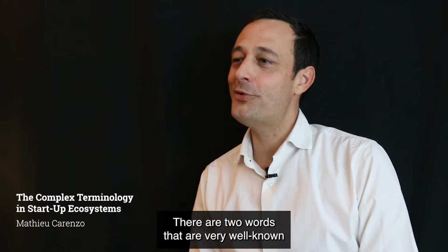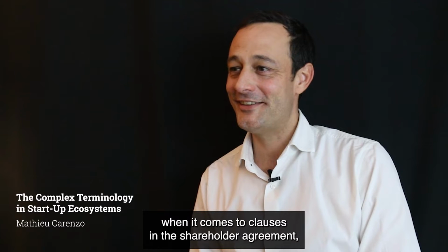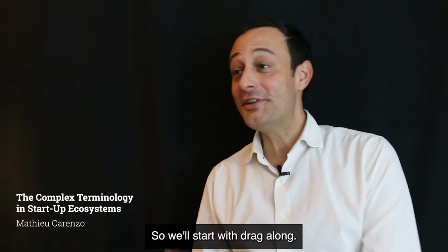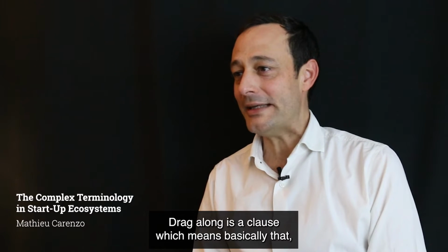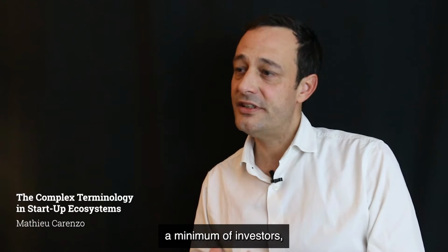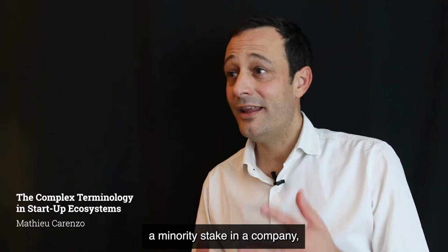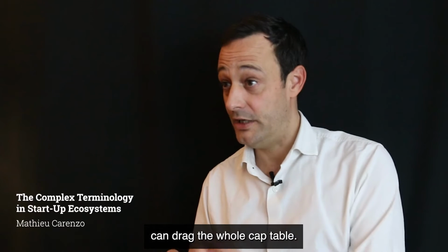There are two words that are very well known when it comes to clauses in a shareholder agreement: drag along and tag along. So we'll start with drag along. Drag along is a clause which means basically that a minimum of investors holding a minority stake in a company, if proposed to be bought, can drag the whole cap table.